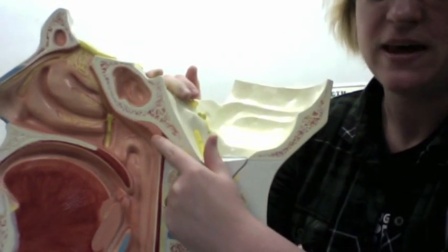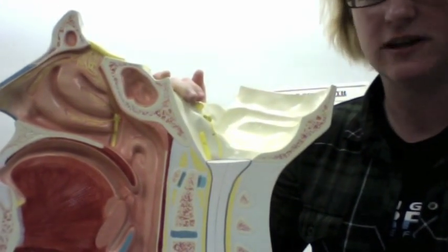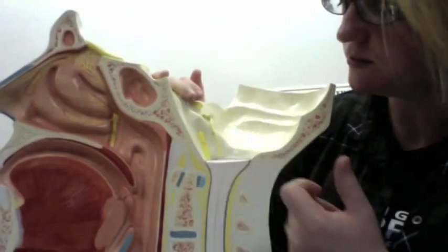So this right here. And whenever you look at tonsils or salivary glands or what have you, they're going to look kind of like chewed up bubblegum. Whenever you look at a gland, it's going to look like that chewed up bubblegum appearance.